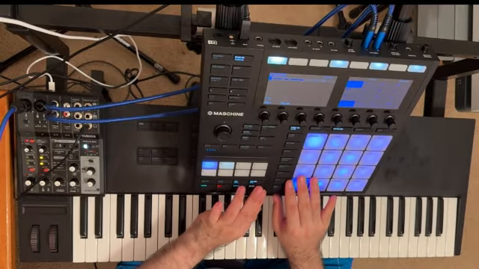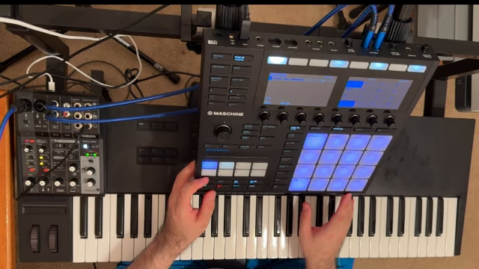Okay, 5 quantize. Shift off. Restart. Stop. We've got our sample recorded in, chopped up. There's more to this. You can stretch them, you can set them to different pitches, you can reverse them and fade them in and out and do all kinds of stuff.